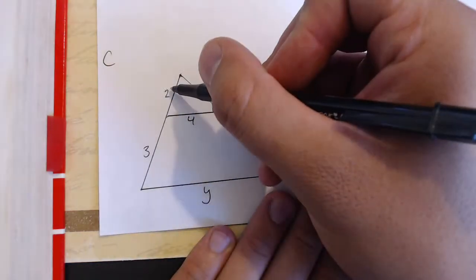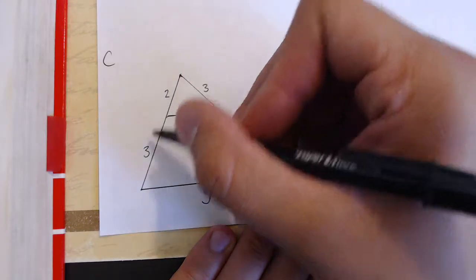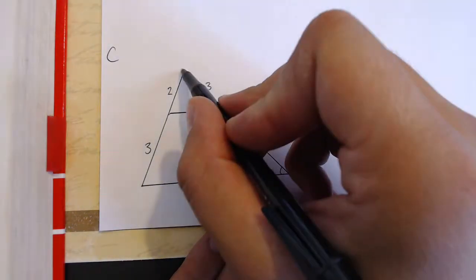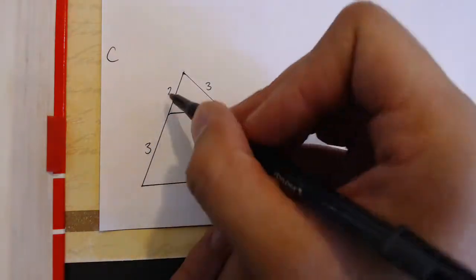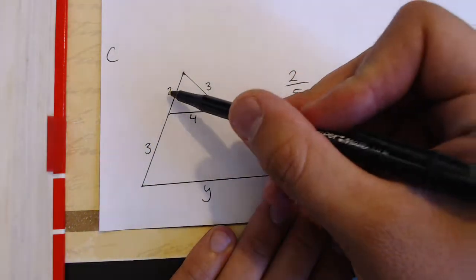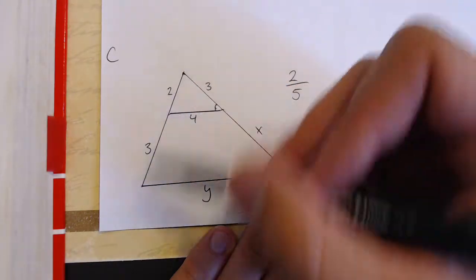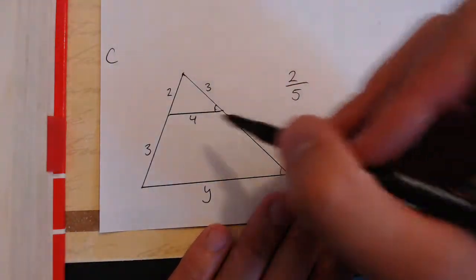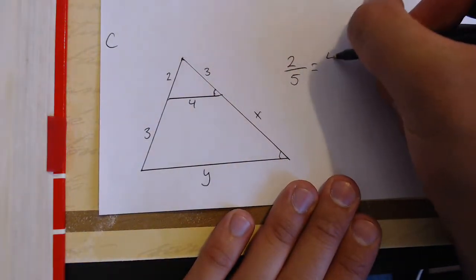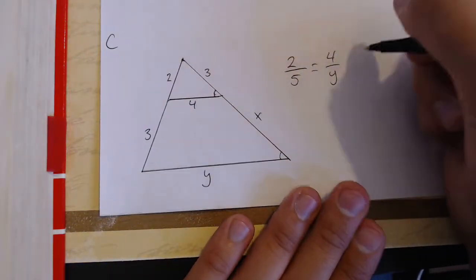We'll start with this side. Now this proportion isn't going to be 2 to 3. It's actually going to be 2 to 5. And the reason why is because the length of the side of the larger triangle is actually 3 plus 2, which means that it is a total length of 5. So we do the shorter to the larger, which is 2 to 5, and then we'll relate that with the base of 4 to y. So that is equal to 4 to y.